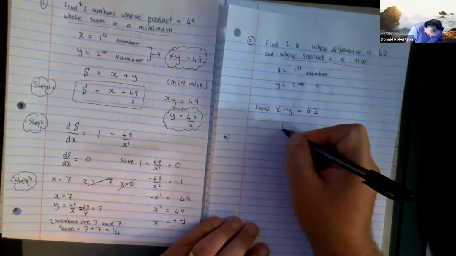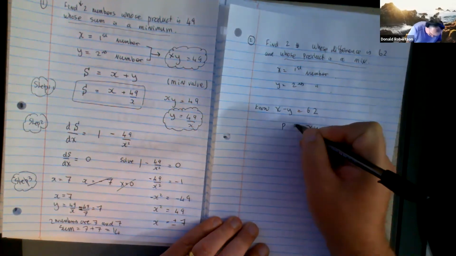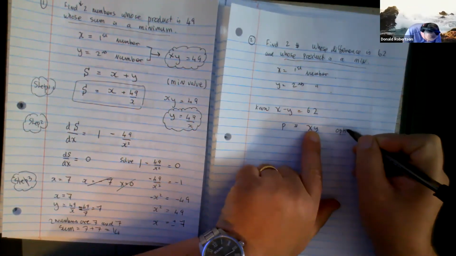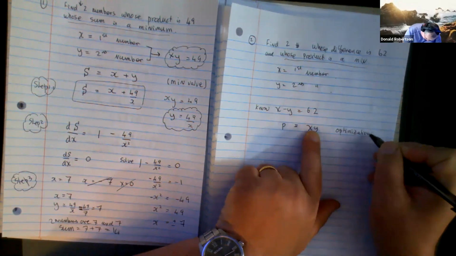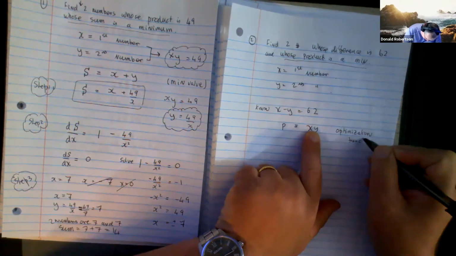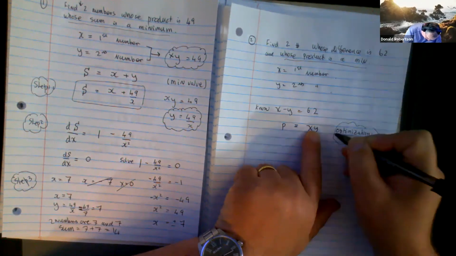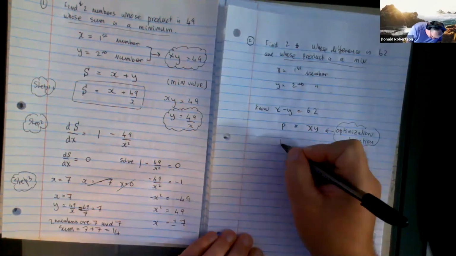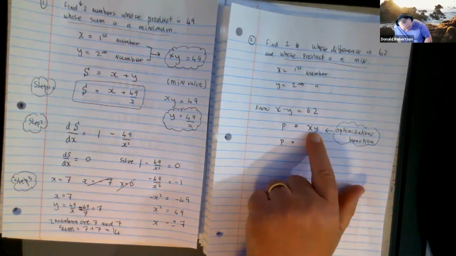So I'll call it P for product, P equals XY. So this is the optimization function. Now, right now, this function has X and Y in it. How am I going to get this to just be in terms of X?